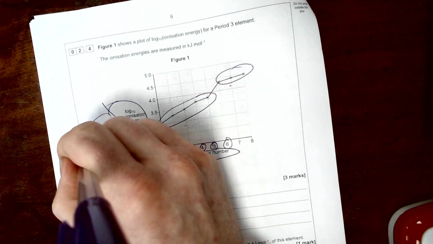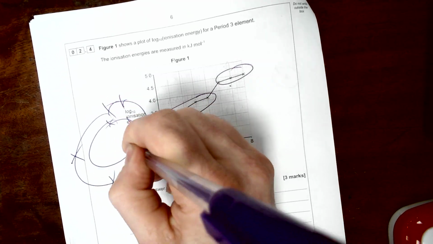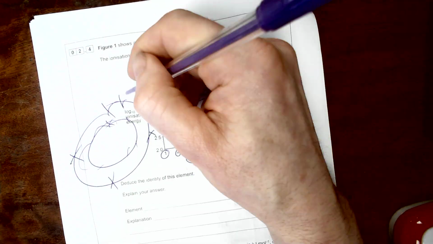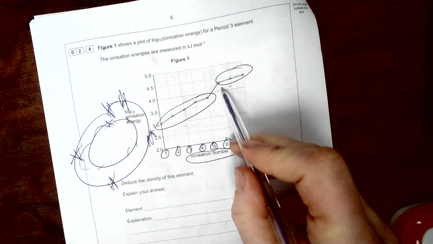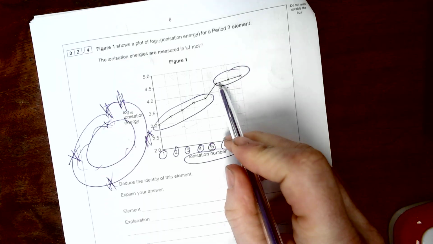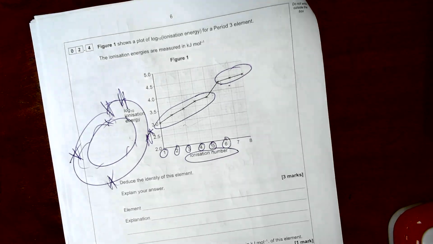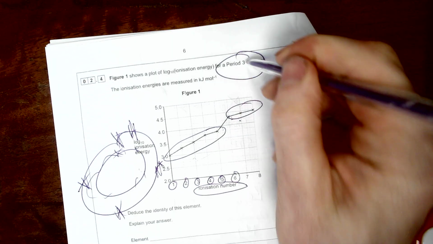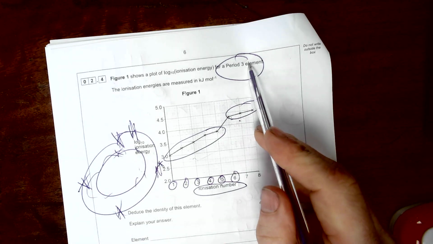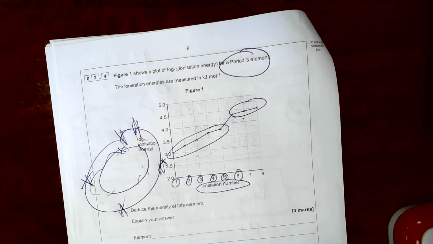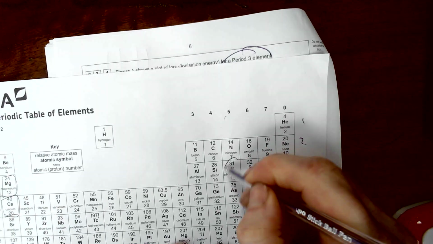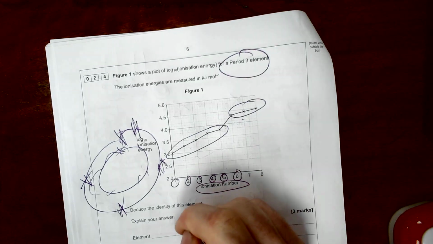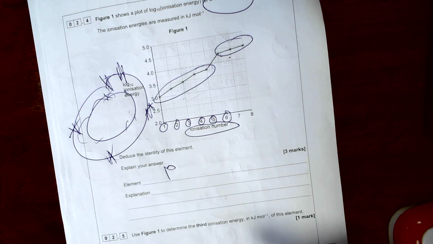1, 2, 3, 4, 5, and then some electrons on the inner shell. So remove 1, remove 2, remove 3, remove 4, and remove 5. The 6th electron is much harder to remove than the 5th because it's in a shell that is closer to the nucleus. So I'm looking for a period 3 element with 5 electrons in its outer shell. I'll just grab a periodic table. I've only got a GCSE one to hand. Period 3 element, 1, 2, 3. 5 electrons in its outer shell, phosphorus. Alright, the element is phosphorus.